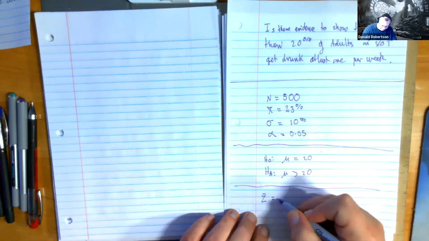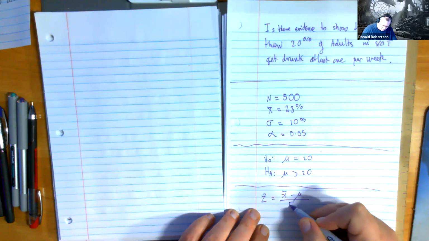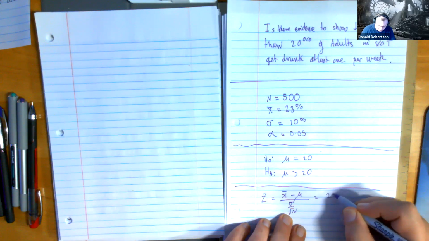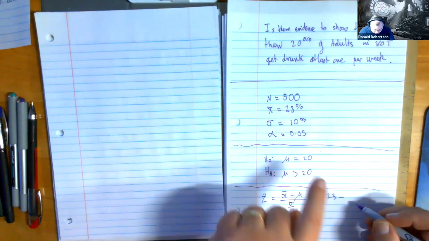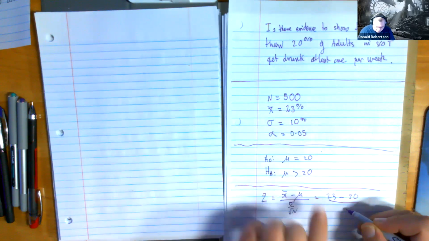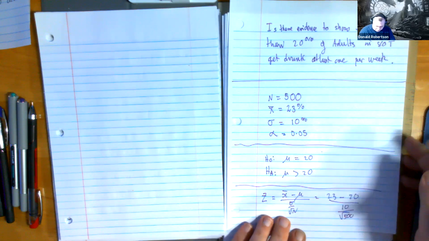Z score. It is 23 take away 20, divided by 10 over the square root of 500.